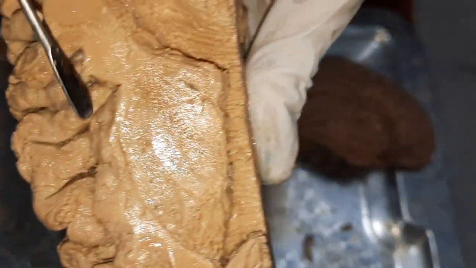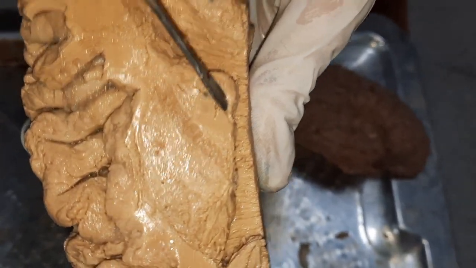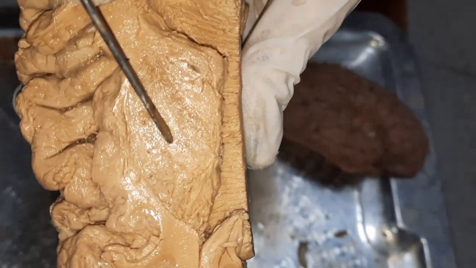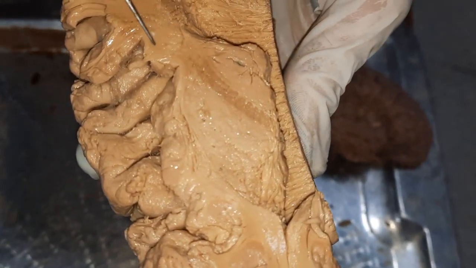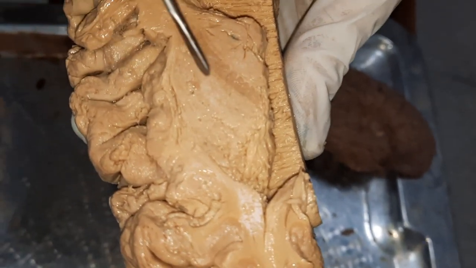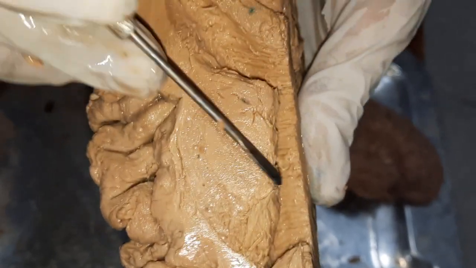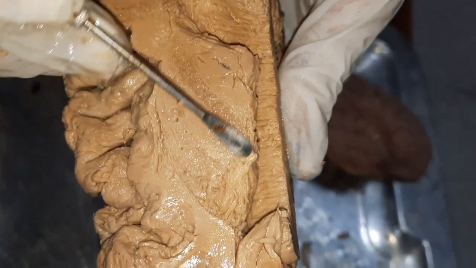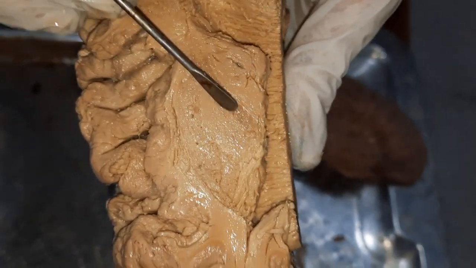Now, the compact bundle of white matter which is present between the thalamus medially and the lentiform nucleus laterally, this bundle of white matter is the internal capsule. Now, this internal capsule has two limbs. One is the posterior limb and the other is the anterior limb. The anterior limb is represented here. This is the anterior limb. This is short and the posterior limb is long.